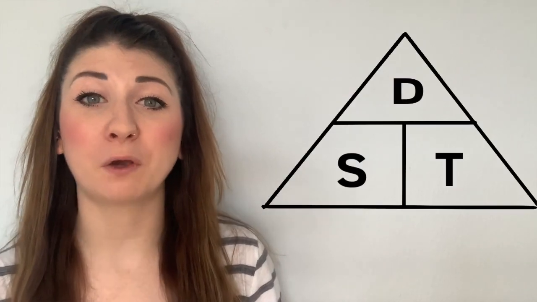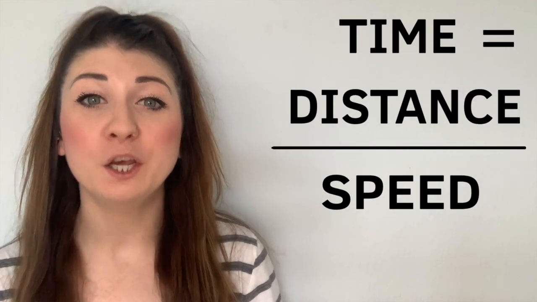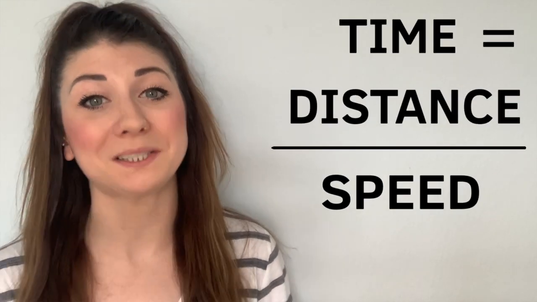So finally, if you cover the time block with your finger, then you'll see that to calculate the time taken, you need to divide distance by speed. This is a really useful tool and it can be used with lots of other equations.